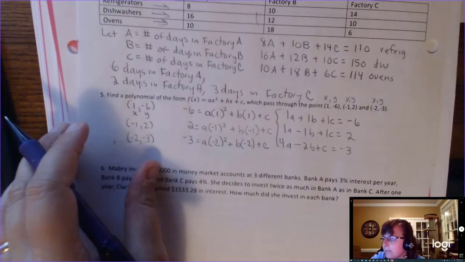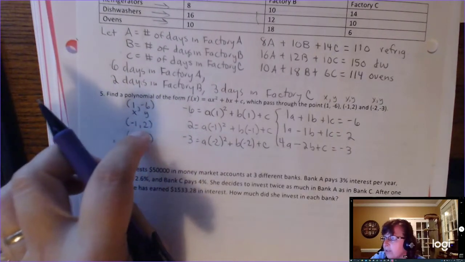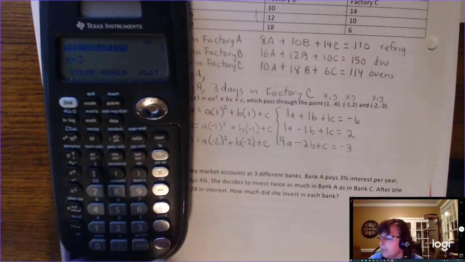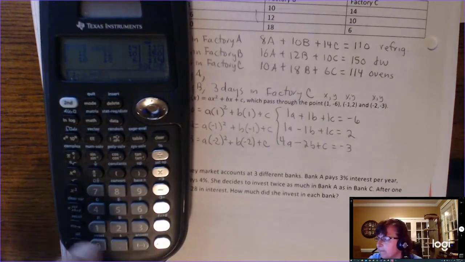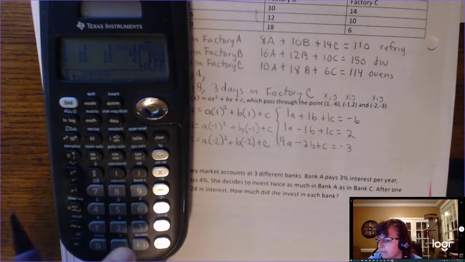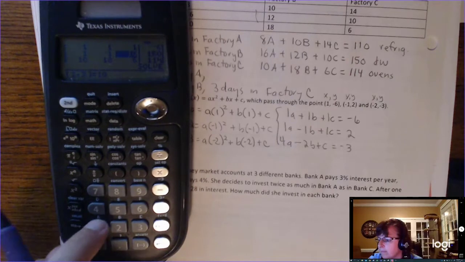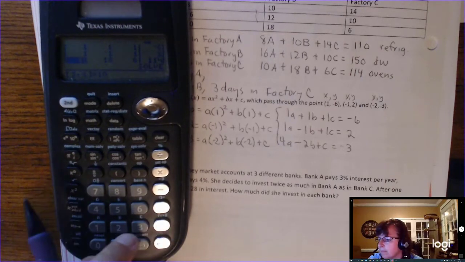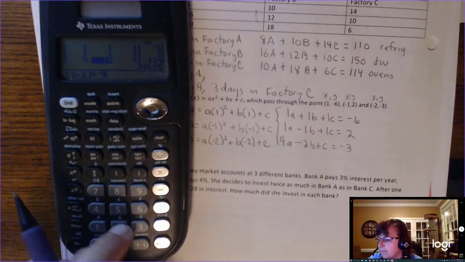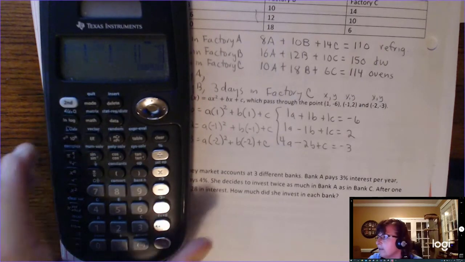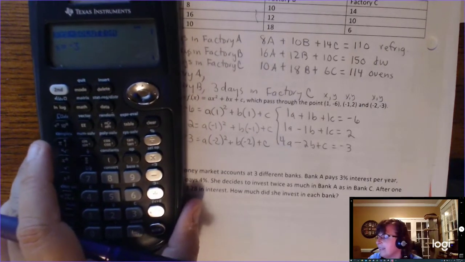So that's pretty clever. Use the ordered pairs, plug them in for x and y, and let's solve for a, b, and c. Alright, put it all in and solve. And x is -3.